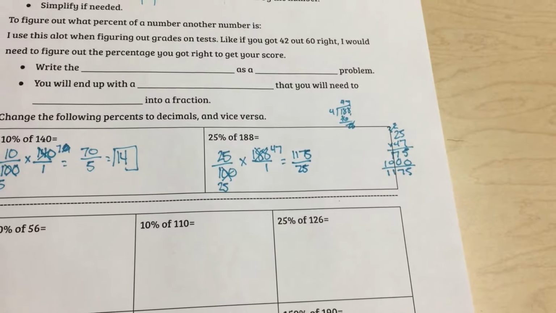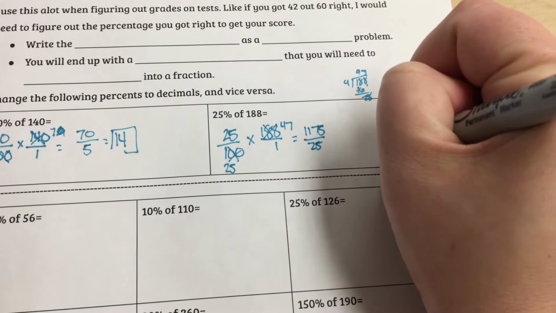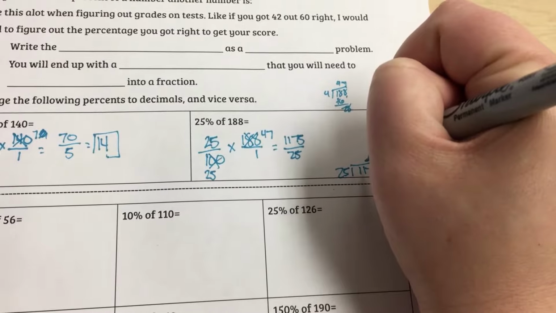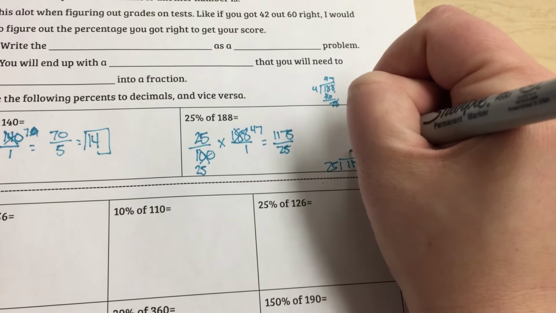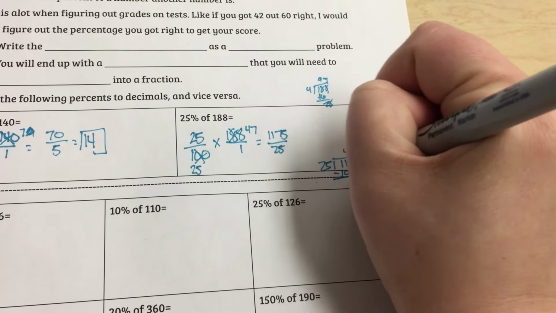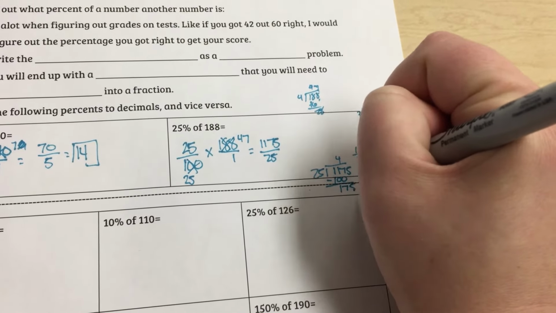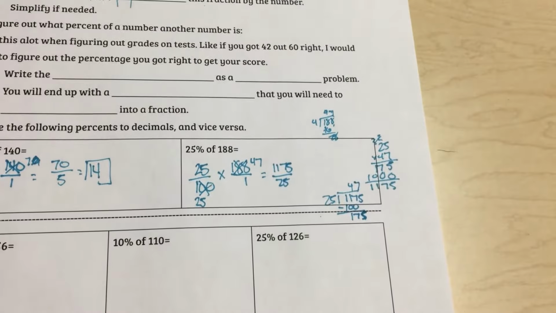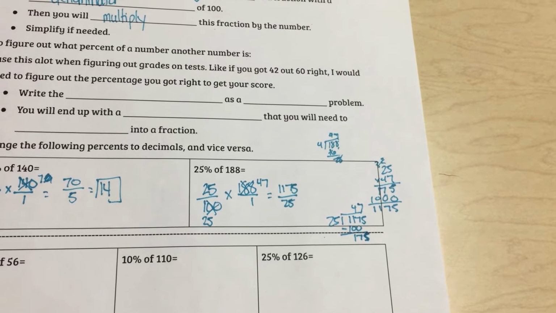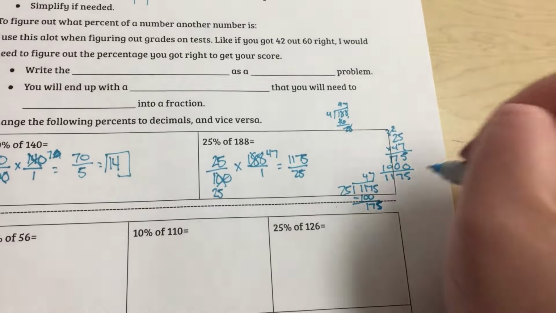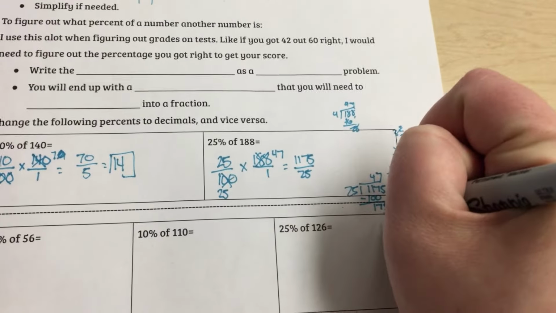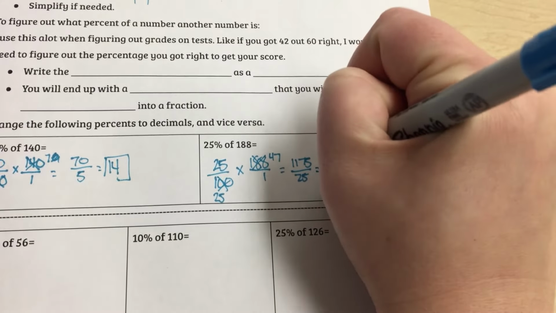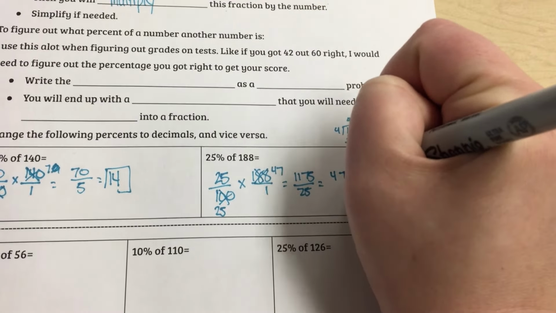I'm going to do that as a division problem. Again, I'll go off to the side over here. 25 can't go into 1, can't go into 11, goes into 117 4 times. I get 100. When I subtract, I get 17, bring down the 5, and I get 175. It goes into that 7 times. Oh, wow, I'm so silly. Okay, 7 times 25 is 175. When I subtract, I get 0. So my answer should be 47 with nothing left over.